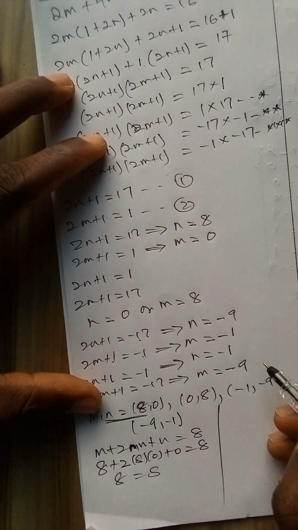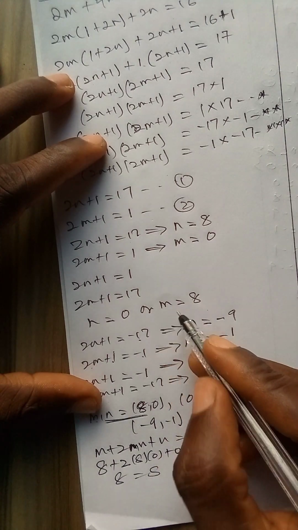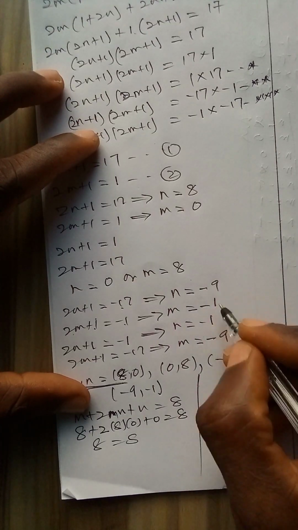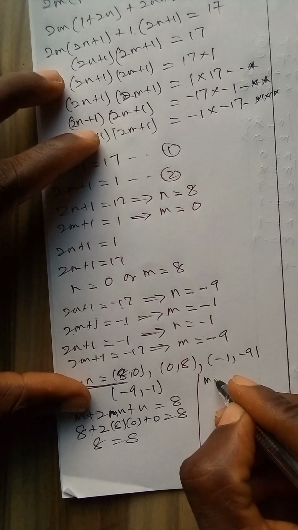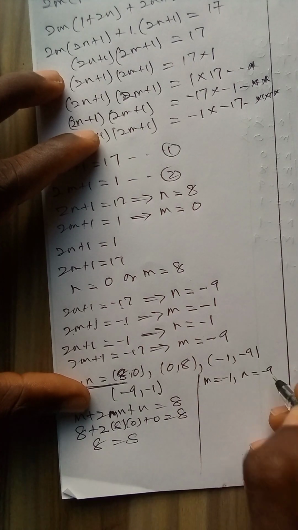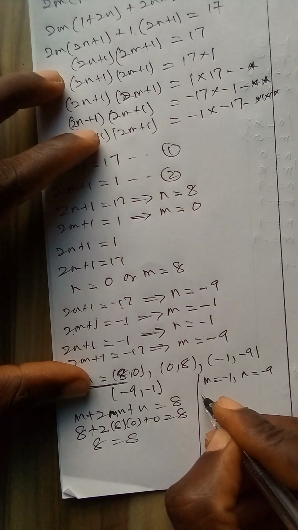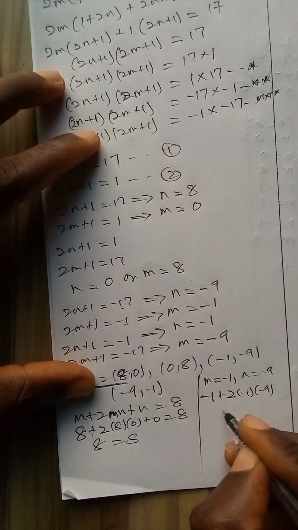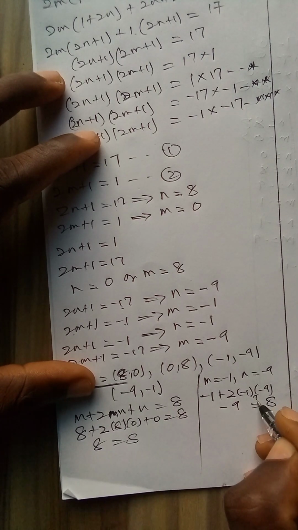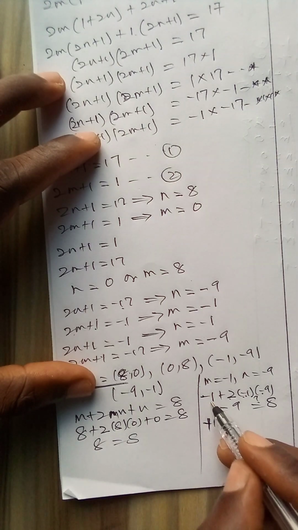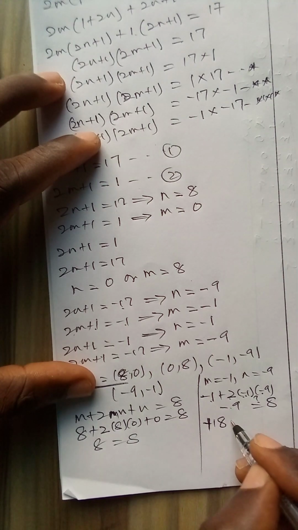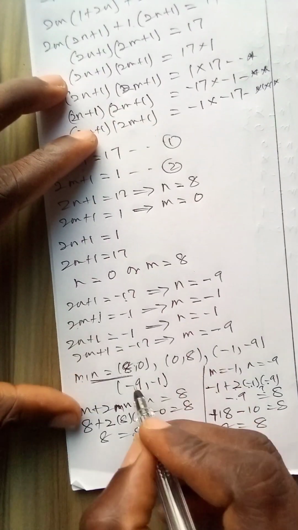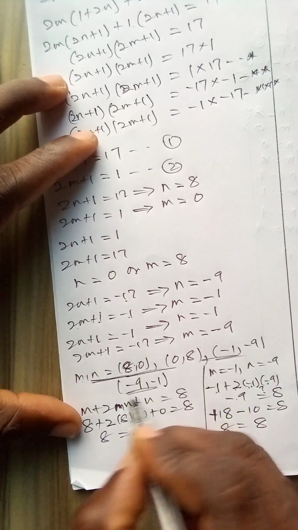Let us also try for the other pairs, because the second pair will also give us this result. Now let's try this pair: m is minus 1 and n is minus 9. We put in the values: minus 1 plus 2 times minus 1 times minus 9, and minus 9, is it equal to 8? This is plus 18. Now minus 1 minus 9 gives us minus 10, so 18 minus 10 equals 8. Yes, 8 is equal to 8. So these are the solutions to the equation.